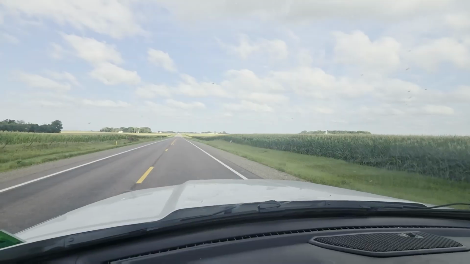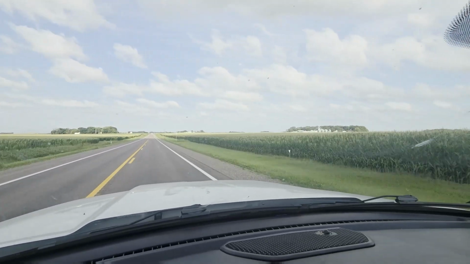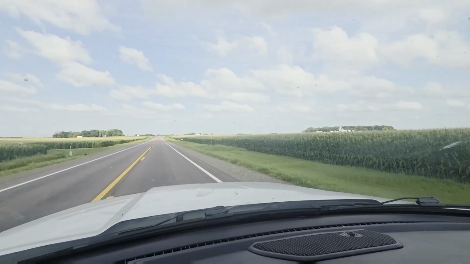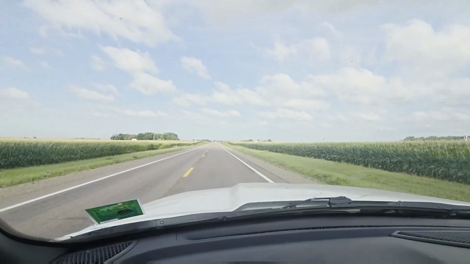And once you get off of it, you'll probably see more rolling hills, and it won't be as flat as this. Well, this is kind of rolling, but anyway, so yeah, coming to you from the Des Moines Lobe. I always say that.